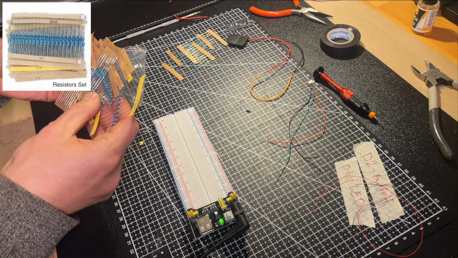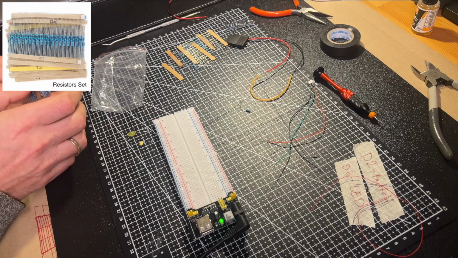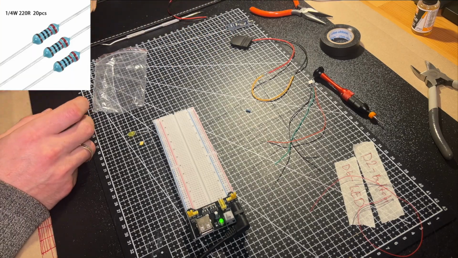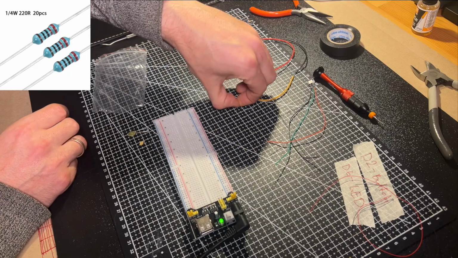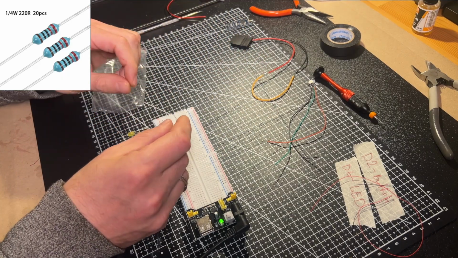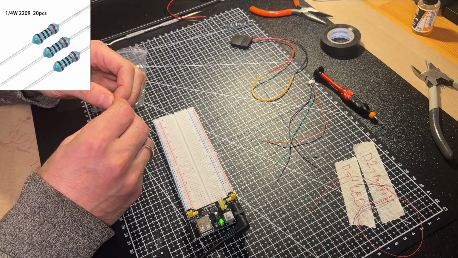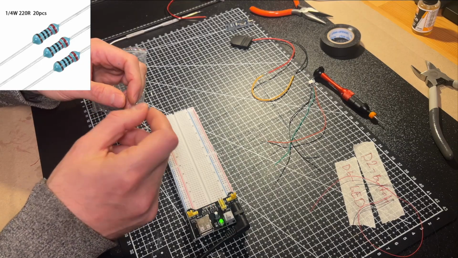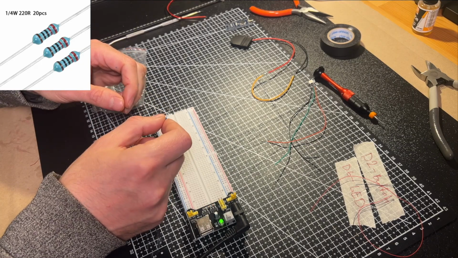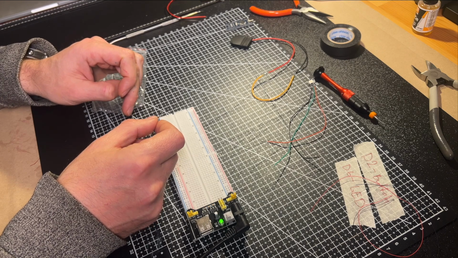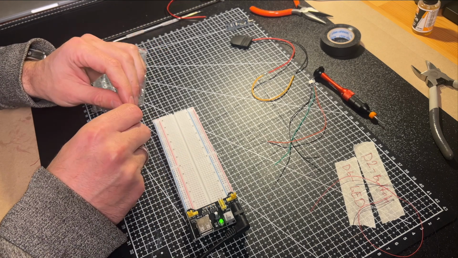For our purpose, I used 220. I think this is a very regular one we can start from, and that would be the brightest. The more resistance you add to your diode, the less bright it will be.